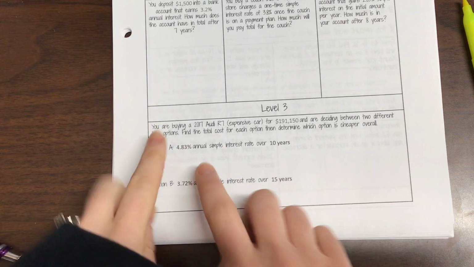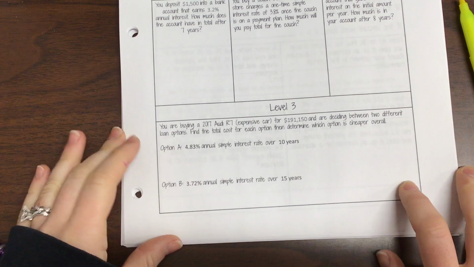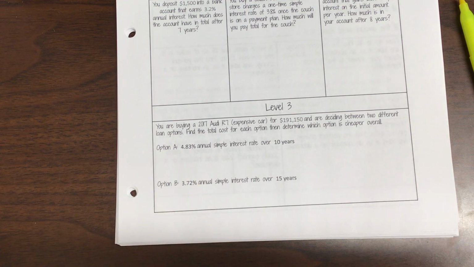Okay? So our word problem says you are buying a 2017 Audi R7, which if you don't know is just an expensive car, for $191,150. And you are deciding between 2 payment options, okay? So you're going to find the total cost for each option and then figure out which one is cheaper. Okay, so I'm going to do option A with you, and you're going to do option B on your own.